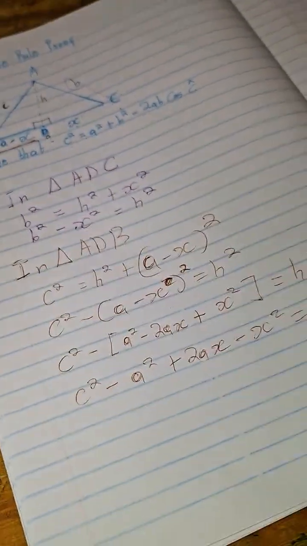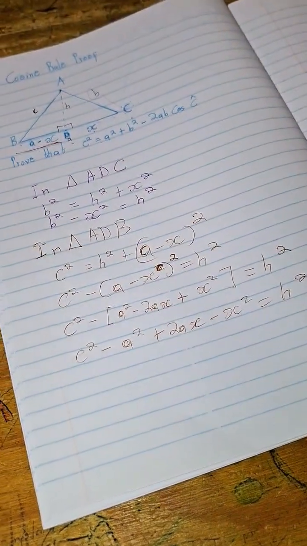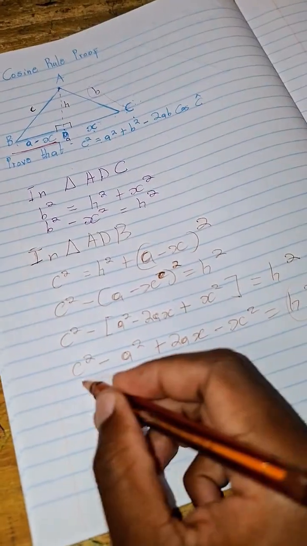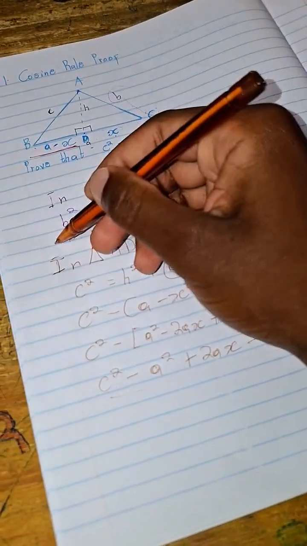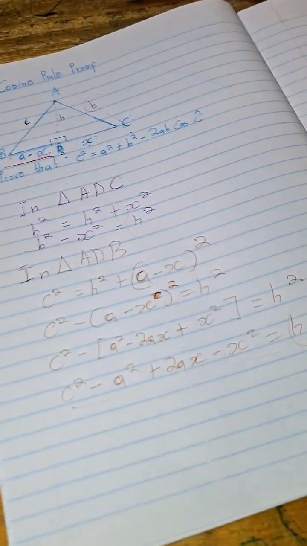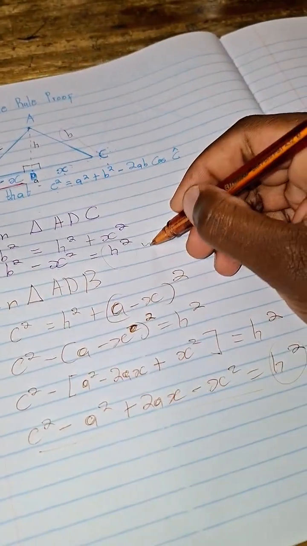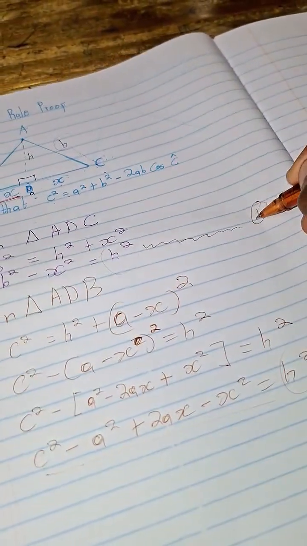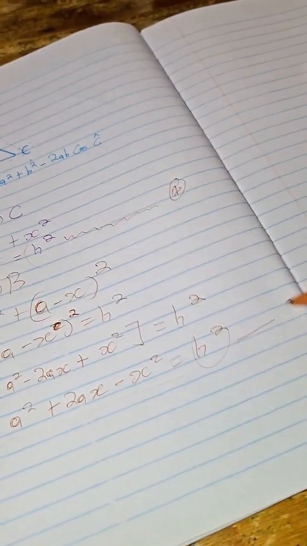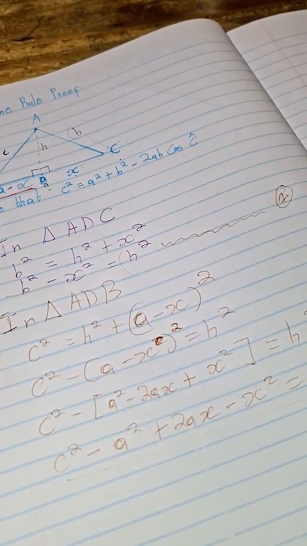So guys, we are here, right? We know that h squared is equal to this part, and h squared is also equal to this part. Therefore they can be equal. I should have just said this is equation 1 and this one is equation 2. So I can equate the two equations.